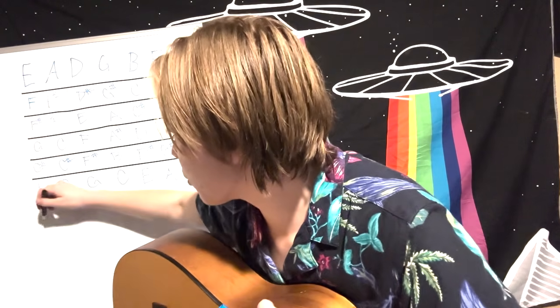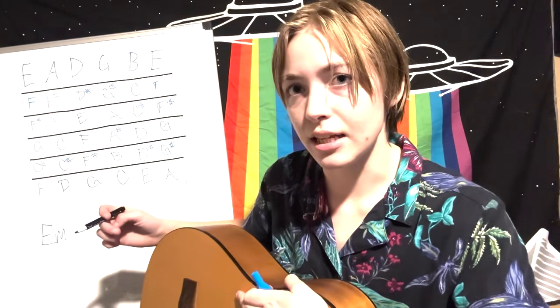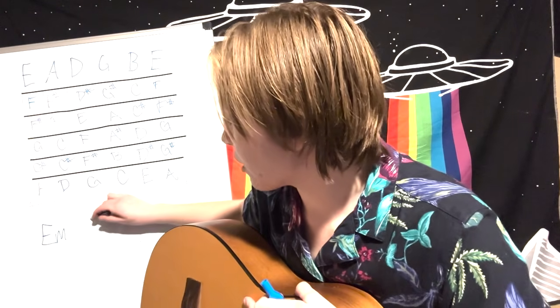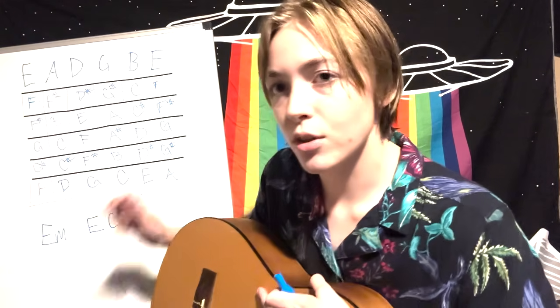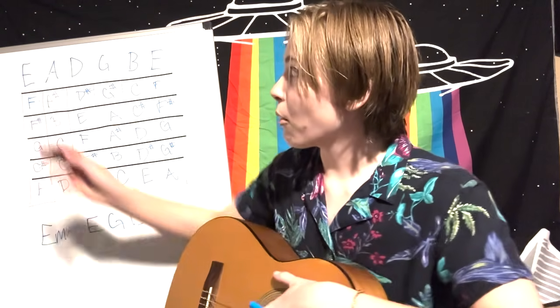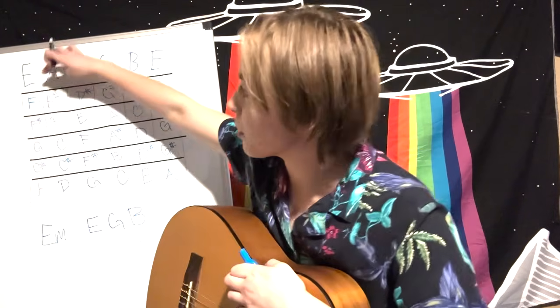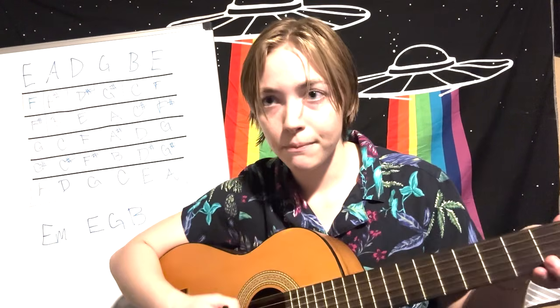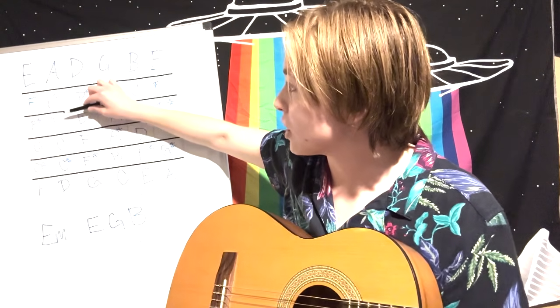So the first chord we'll do is an E minor. That is the easiest chord. And an E minor has an E, a G, and a B. Those are the notes in the E minor chord. So now what we do is we look here and we figure out, how can I make those notes? So on the E string, easy, we already have an E. Then on the A string, how can we make an E, G, or B?